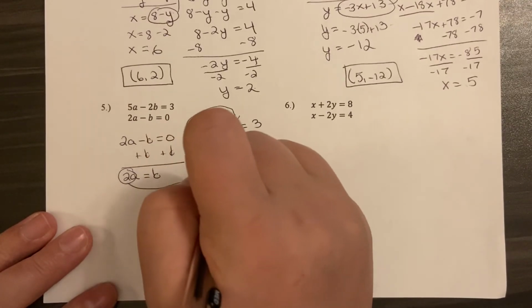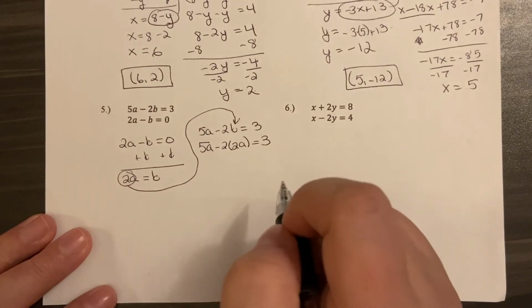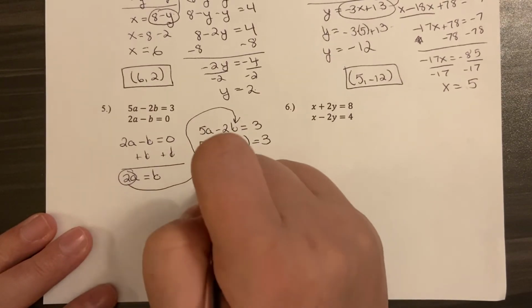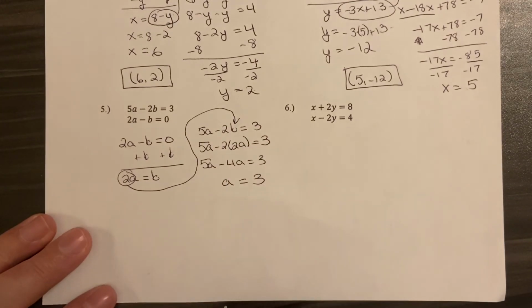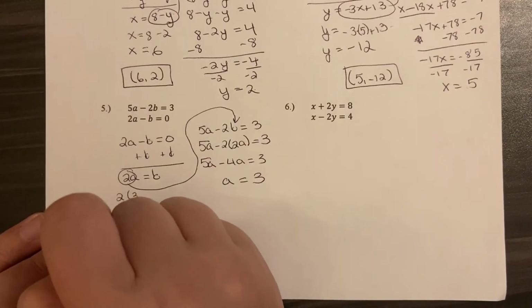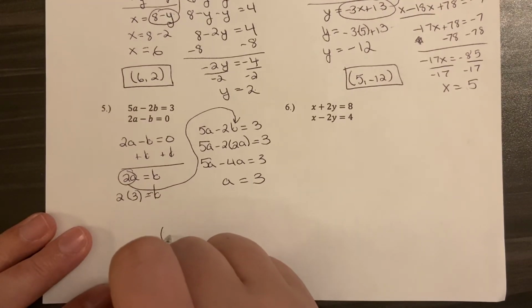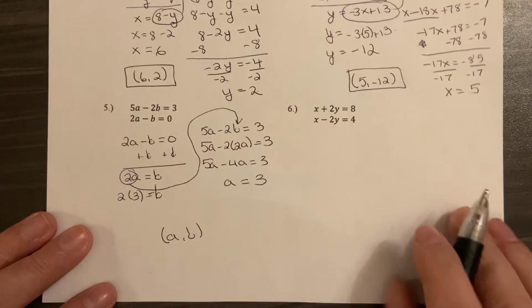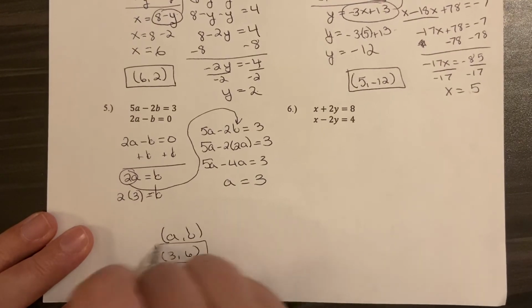So 5a minus 2 times 2a equals 3. Just simplify. And I get a is 3. So if a is 3, that means b would have to be 6. So I get, if the coordinates in the form of a comma b, I get 3, 6 as my final answer.